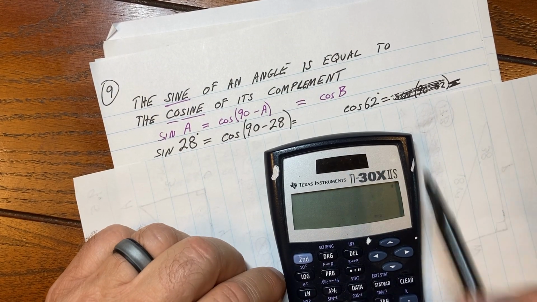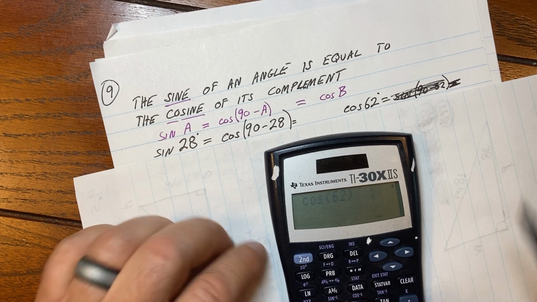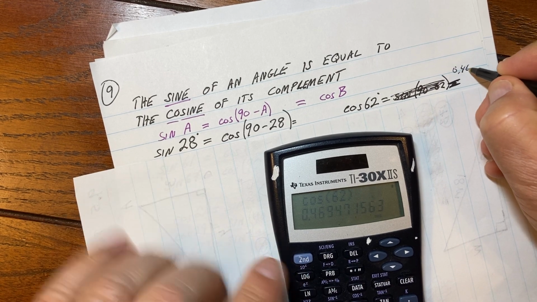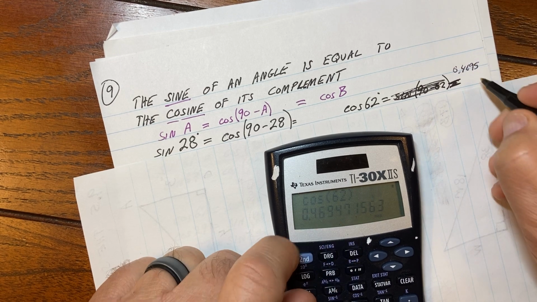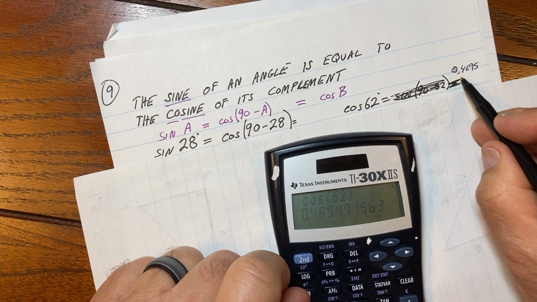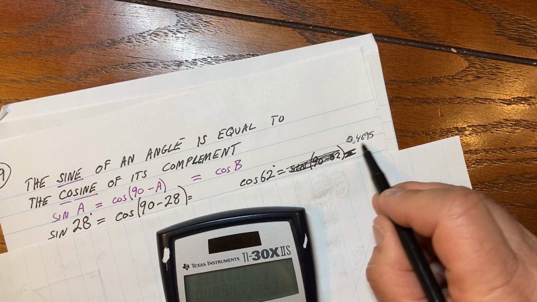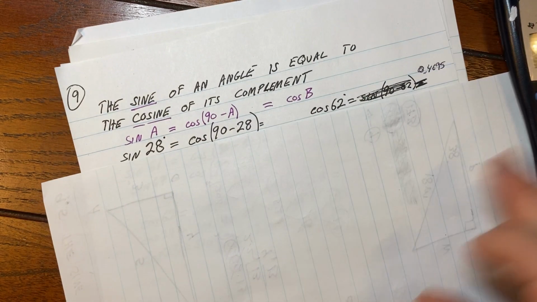Okay, so cosine of 62 is 0.46947. So there you go, 0.4695, which is 1, 2, 3, 4 places past the decimal.